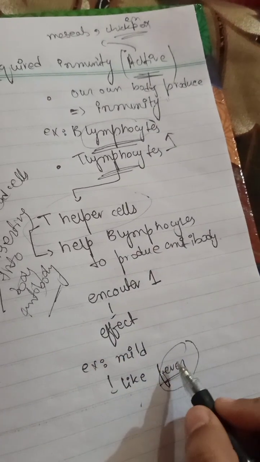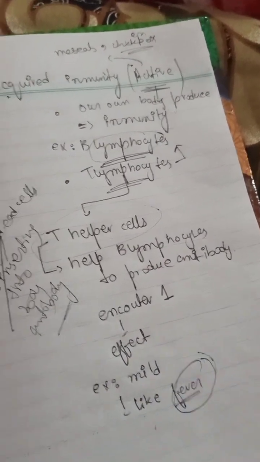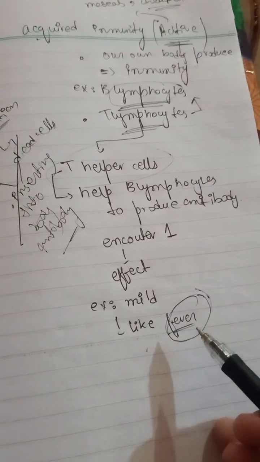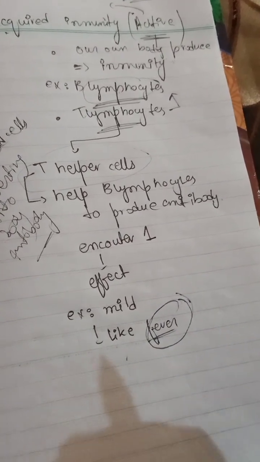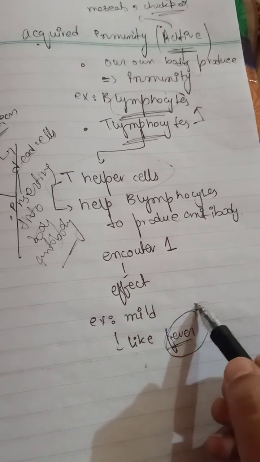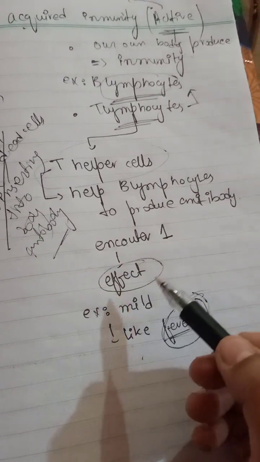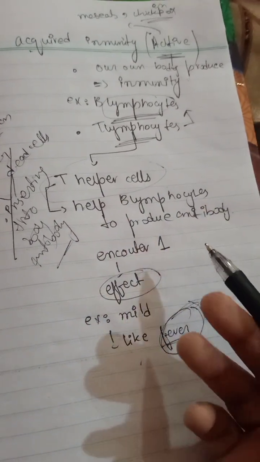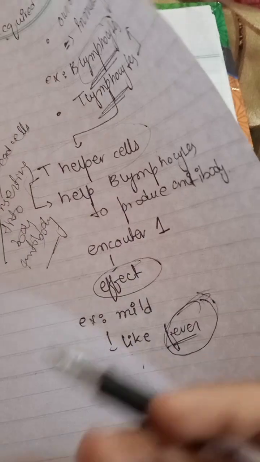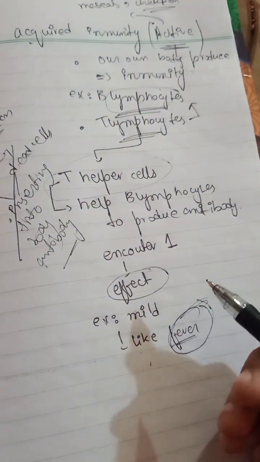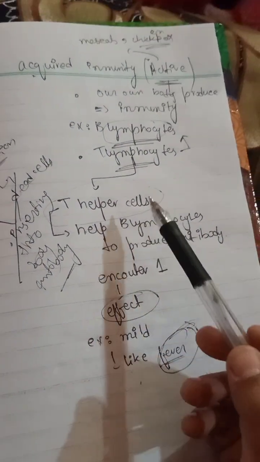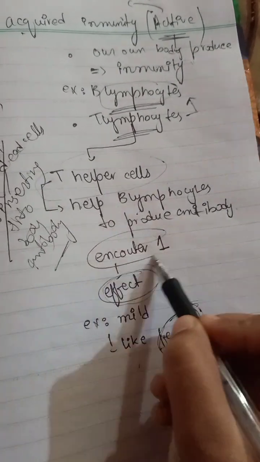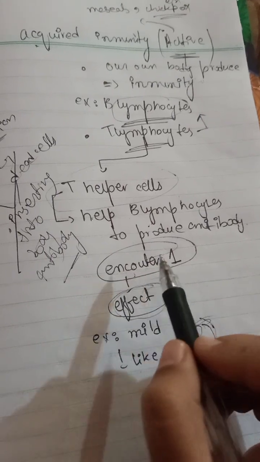That was good, because it meant the body was working against the pathogen. Likewise, when the pathogen is there and these cells work in our body, sometimes we get fever and flu. These are the symptoms, and the effect we get we call the encounter. So that was encounter 1.